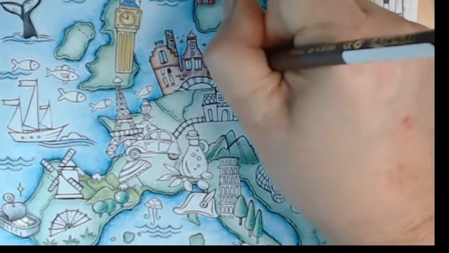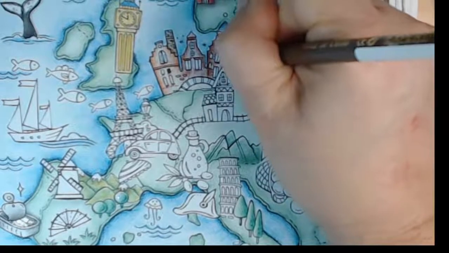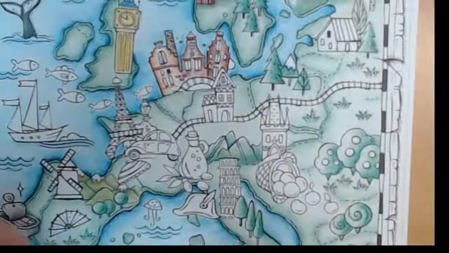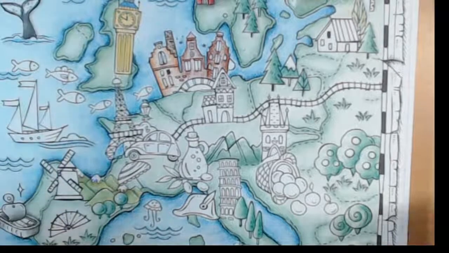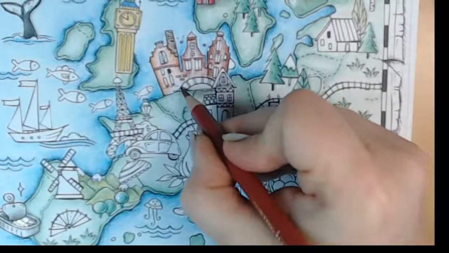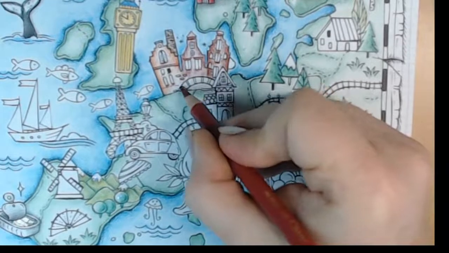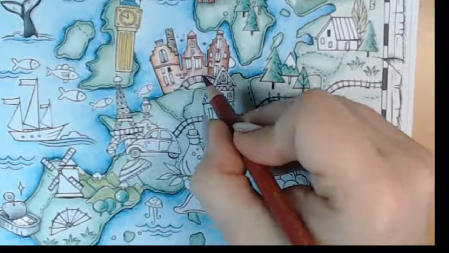Put a little shadow under the windows. Alright, I think I'll go back to the red brick for the bridge. Just color the whole thing.